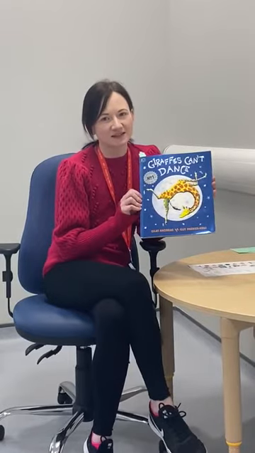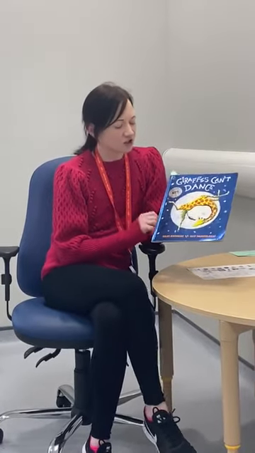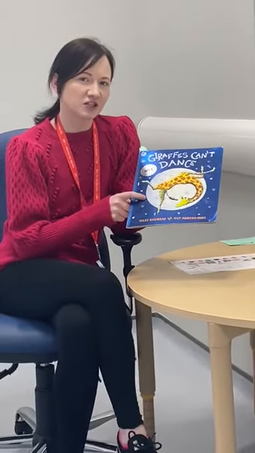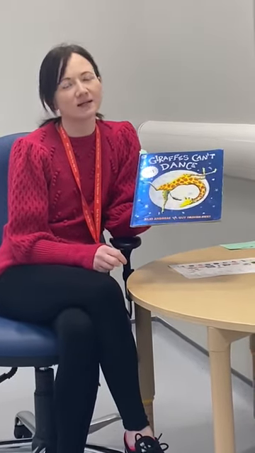So I'm just going to use this book, Giraffes Can't Dance, as an example of how you might do this, but really any of the suggestions you can use with any children's books. And the title page or the cover page is a pretty good place to start. So you can encourage children, depending on their age and level of reading ability, to look at the title, to pay attention to the picture, and to start thinking about what the book might be about. So what the key topic or message of the book might be.